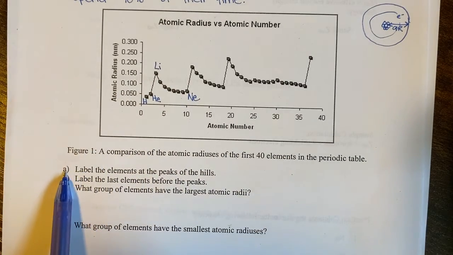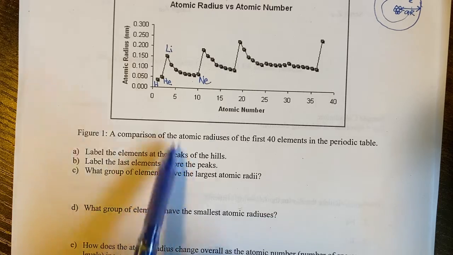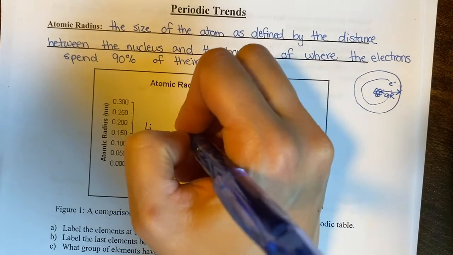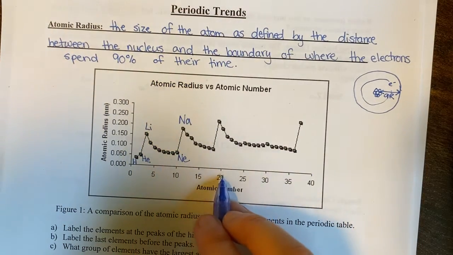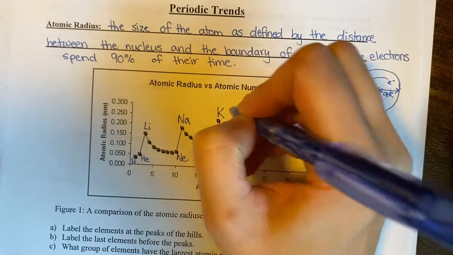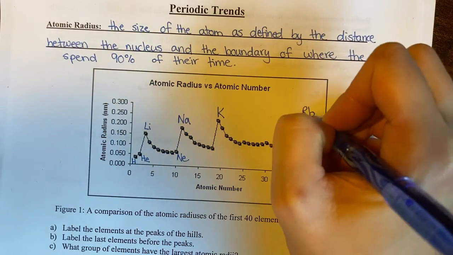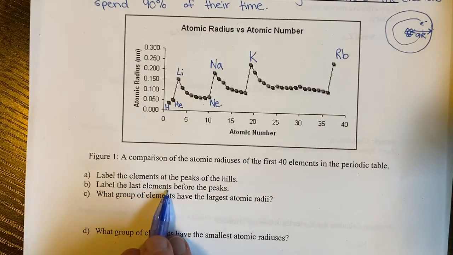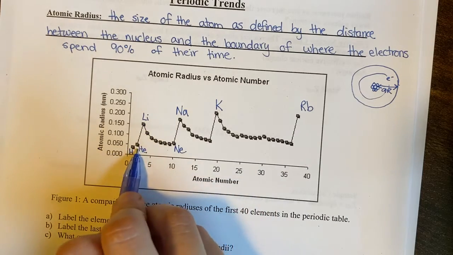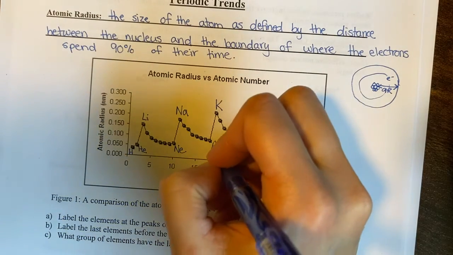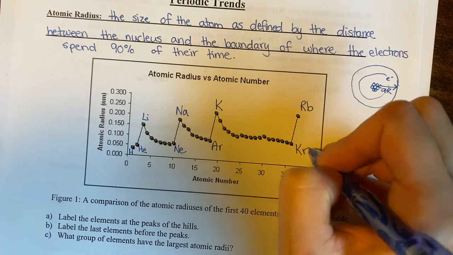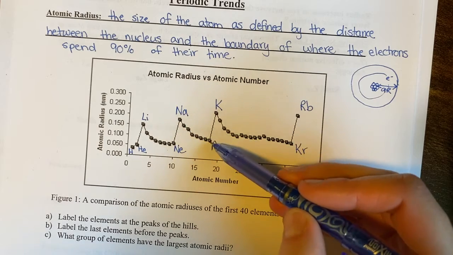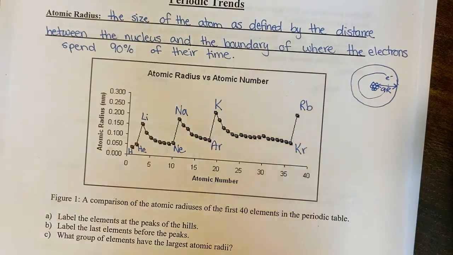So, label the elements at the peaks of the hills. We got all the way to neon. This is number 11, so this is going to be sodium. All the way over here, we're going to get to potassium and rubidium at the peaks. Then label the last element before the peak. Here we've got helium, neon. This one is argon, and this one is krypton. I'm just checking, this is number 18, so I know that that's argon. It's just by atomic number.